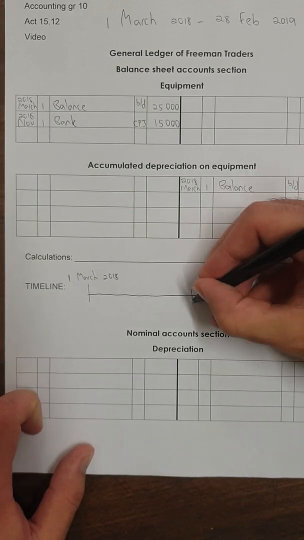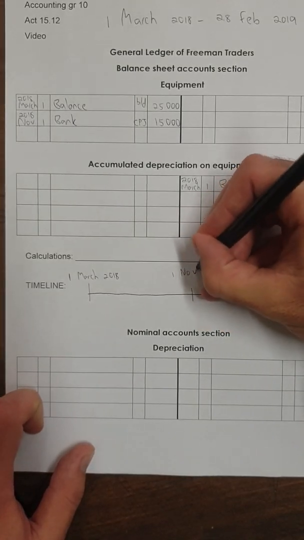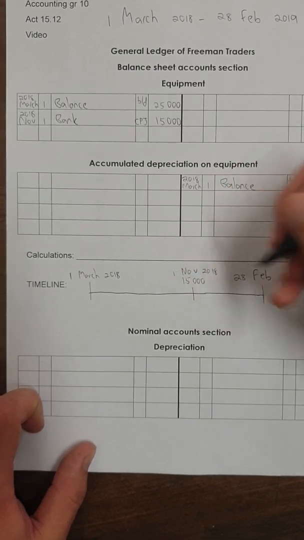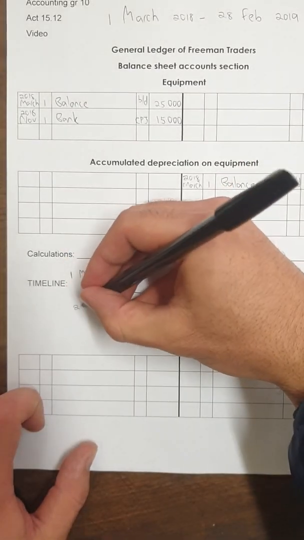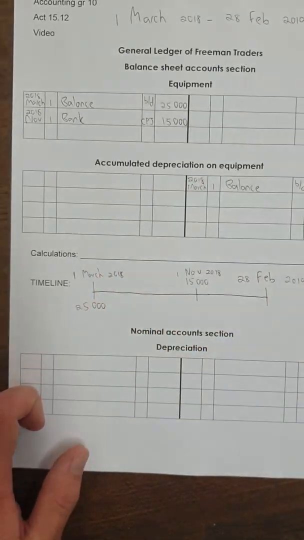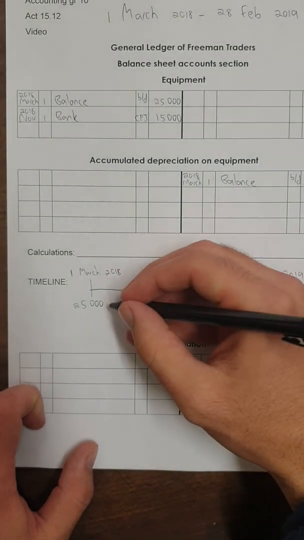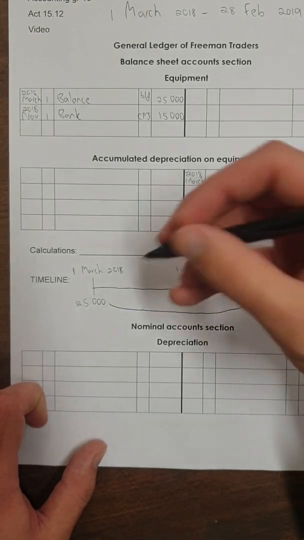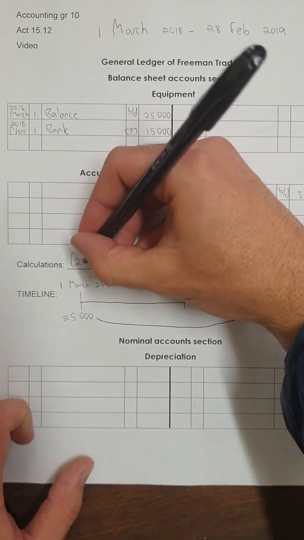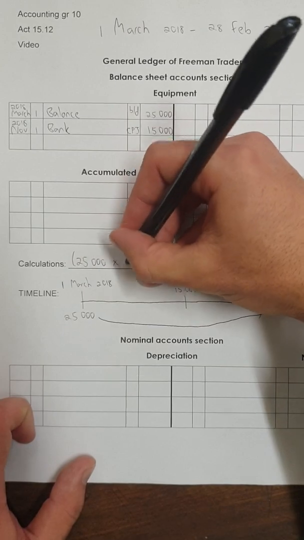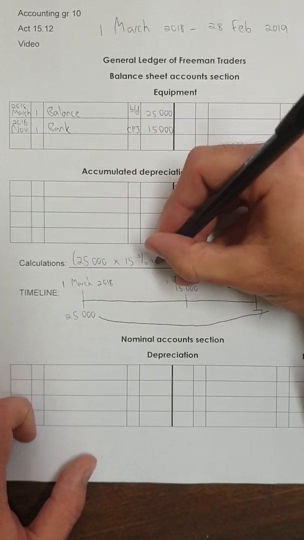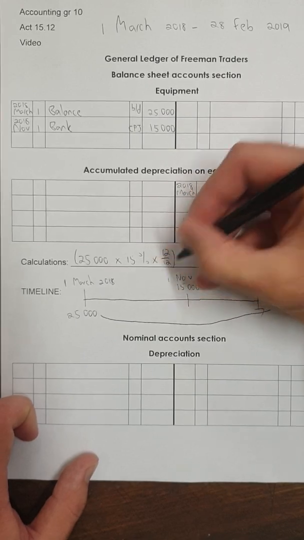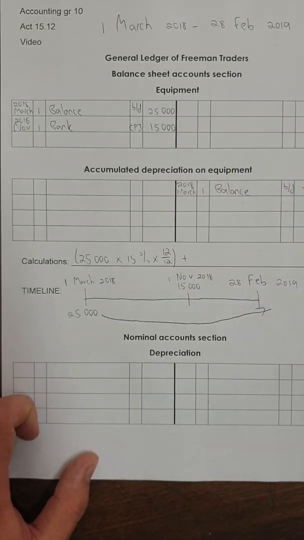Then go and write down on the 1st of November 2018, we bought equipment at 15,000. And at the beginning of the year, we had 25,000. Now to calculate the depreciation, we're firstly going to calculate the part of the old equipment at 25,000 for the whole 12 months. So it's the 25,000 times the 15% times, just for this example, I'm going to write 12 on 12 just to show you guys, but you don't have to do it in future.